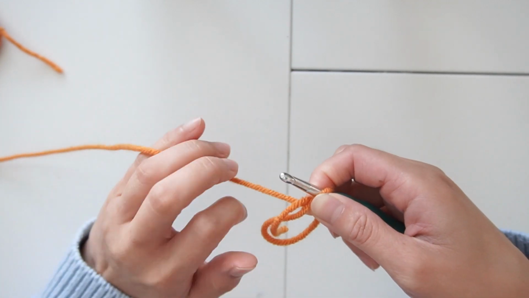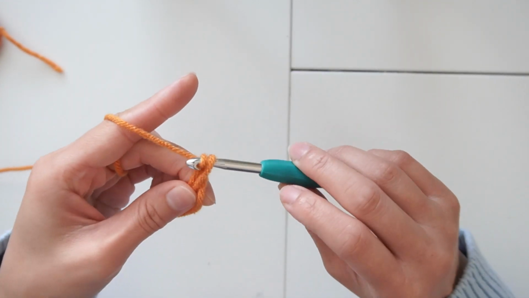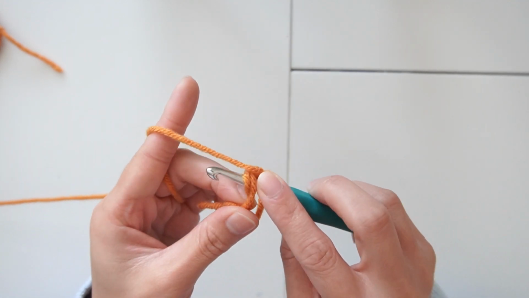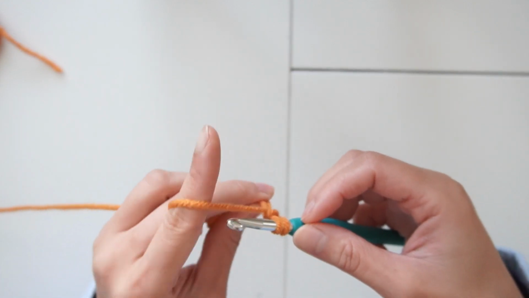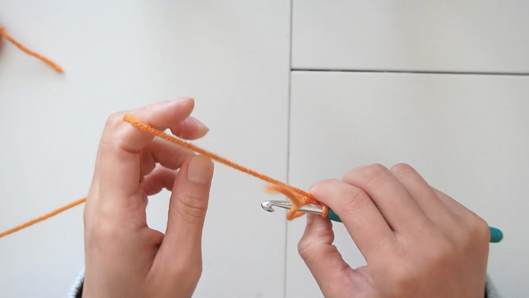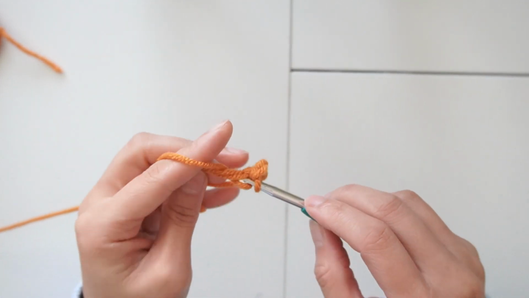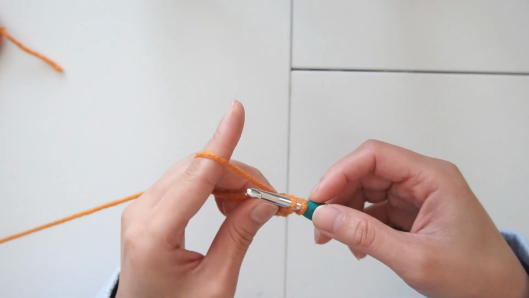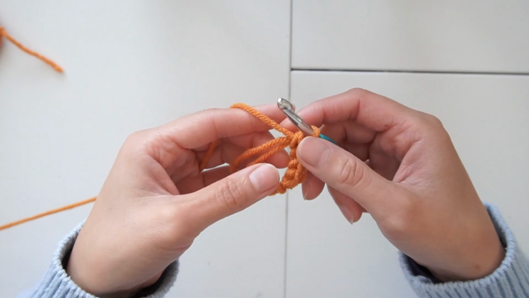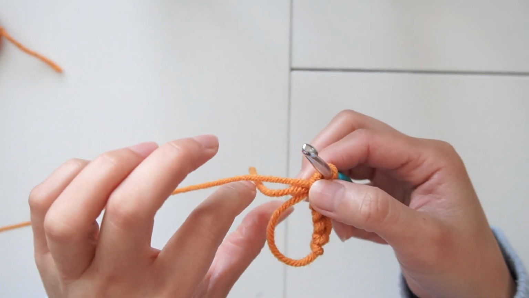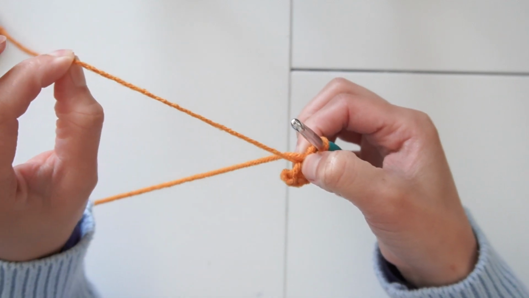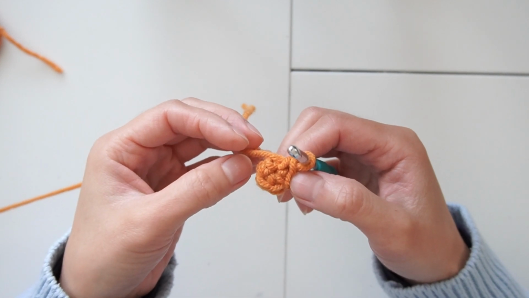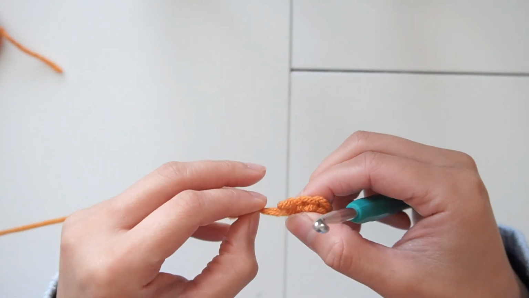Say if we are creating a coaster, we will chain one, and then we will use this bigger loop as our magic circle to start doing single crochets. Once you have enough single crochets for your project to start, you can just pull this short yarn close. There's your beginning of a 3D project. So that's how I make my magic circle.